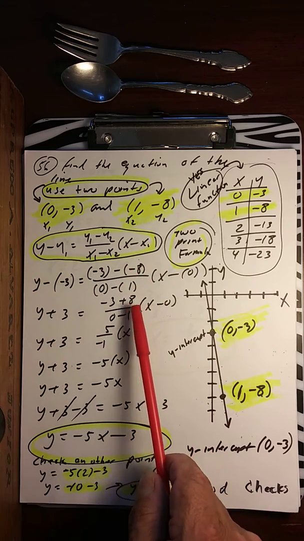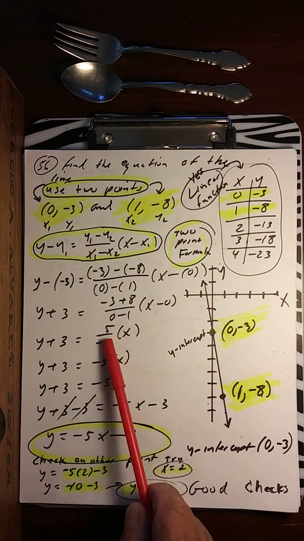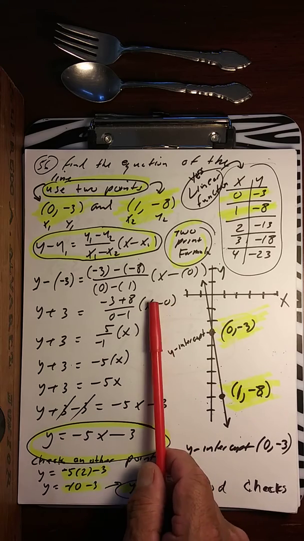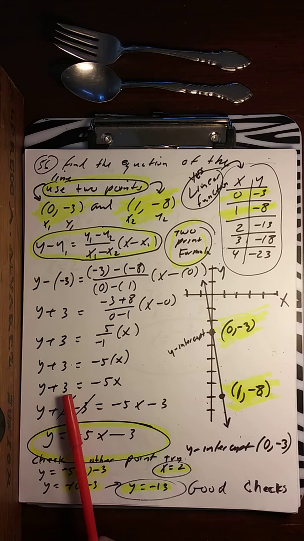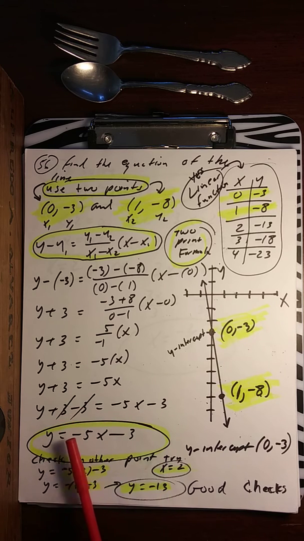So negative is positive. That's going to be 5, and it's going to be -1. Divided by that, it's going to be -5. And 0 added to that, it's still 0. -5x, so add 3, minus 3, minus 3. These are gone. So y equals -5x plus -3.